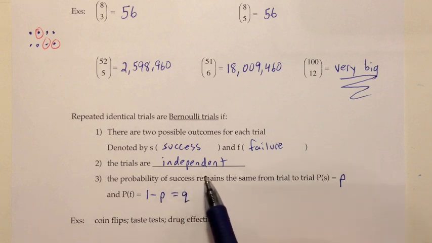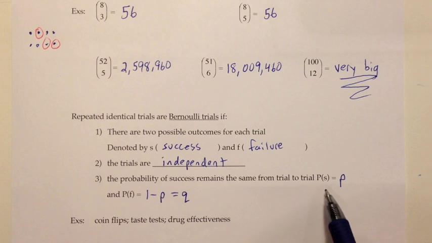And the trials are independent on a coin toss, so whether you get heads on the 5th try is not affected by the previous 4 tries, and every time you toss that coin, assuming it's fair, the probability of heads would be a half, and the probability of tails would be 1 minus that, which would still be a half.